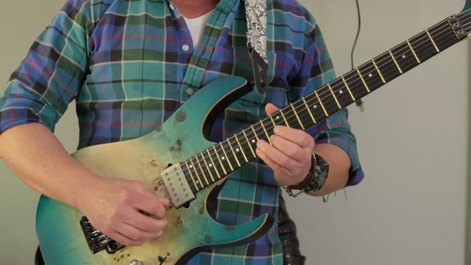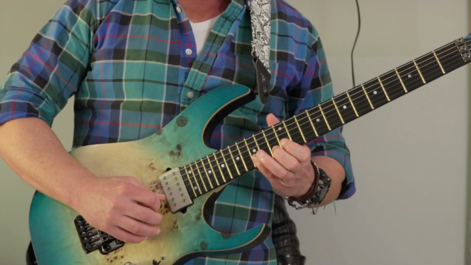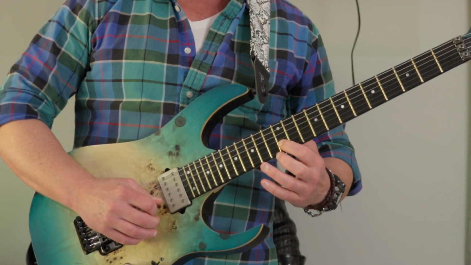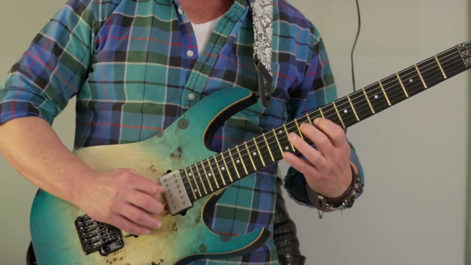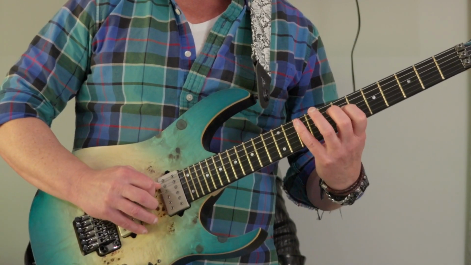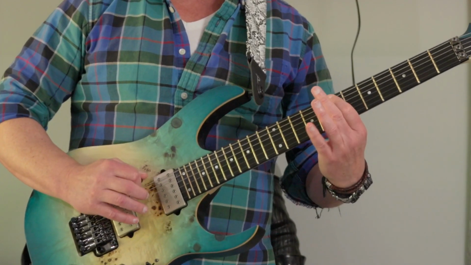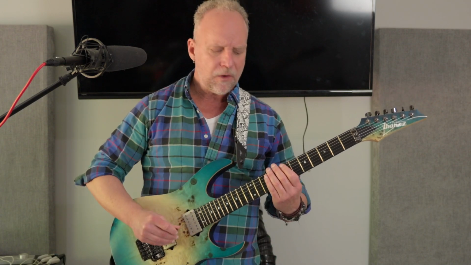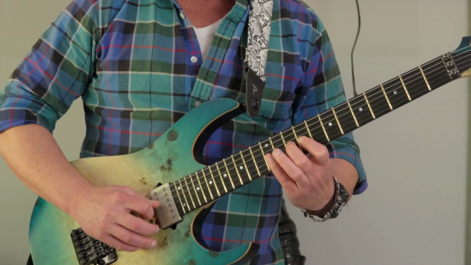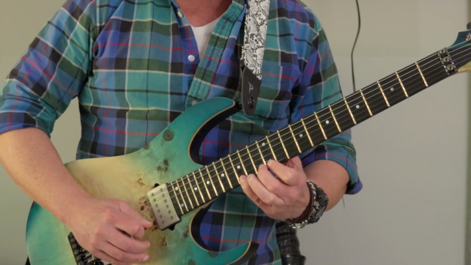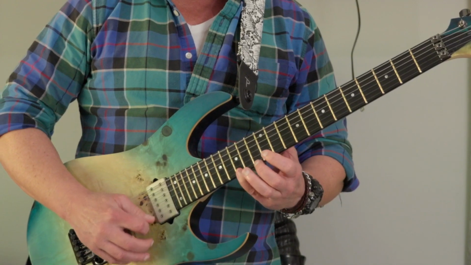If we take this pattern here, and then we slide down a whole step, slide down, and we can keep repeating that same pattern all the way through, which gives us something really cool, something that we can move through very fast. And it's the same no matter how we do it.